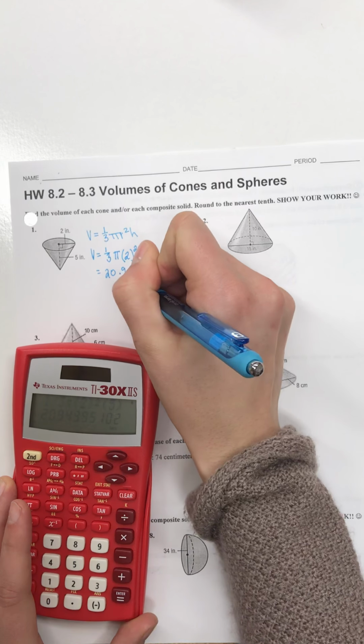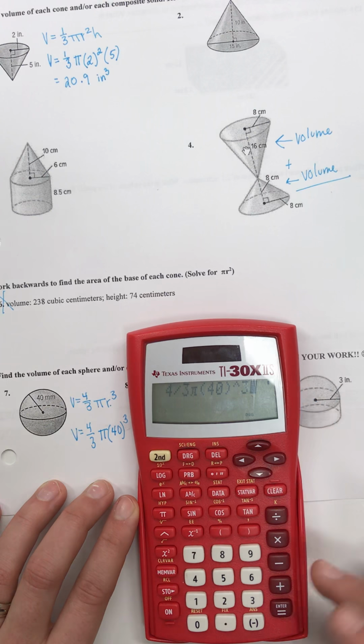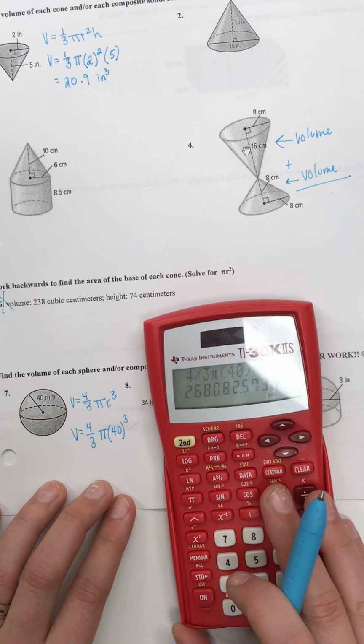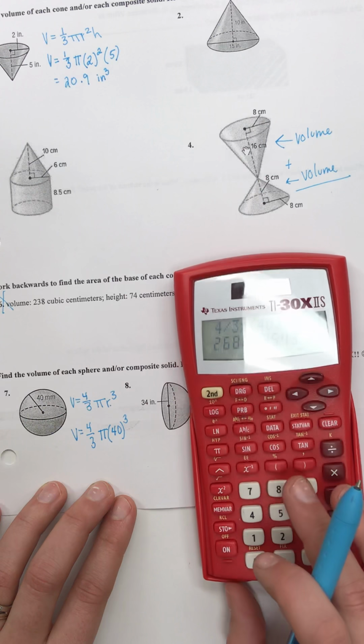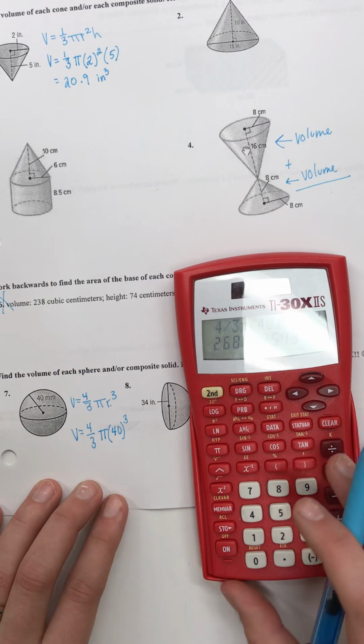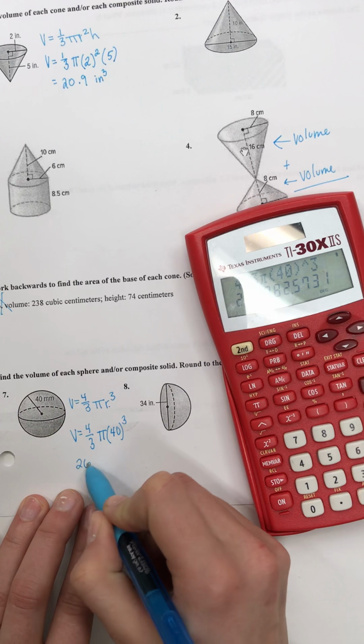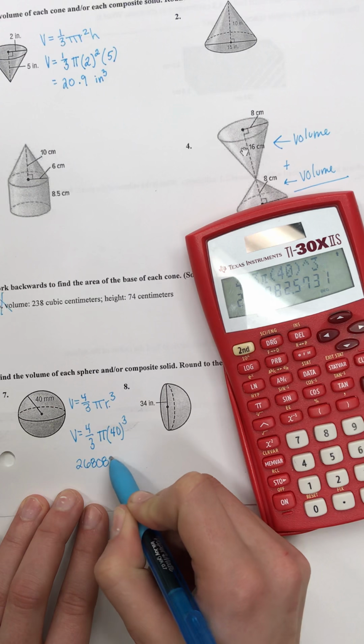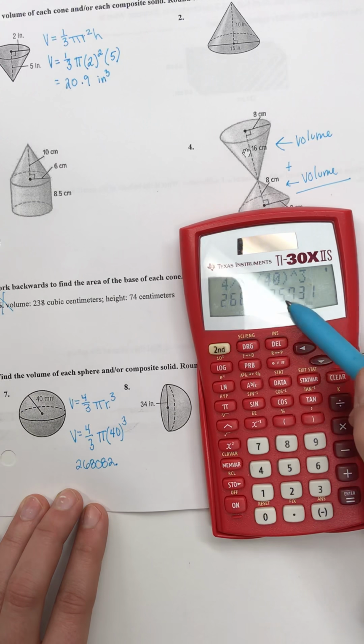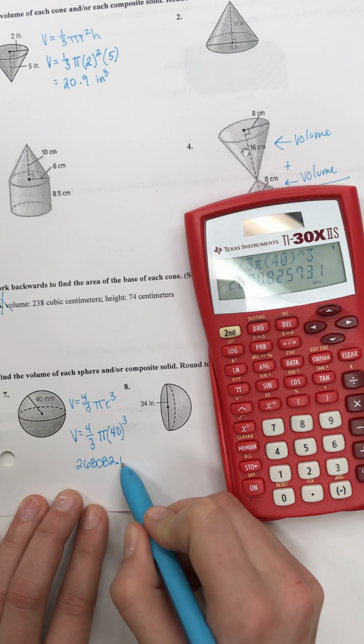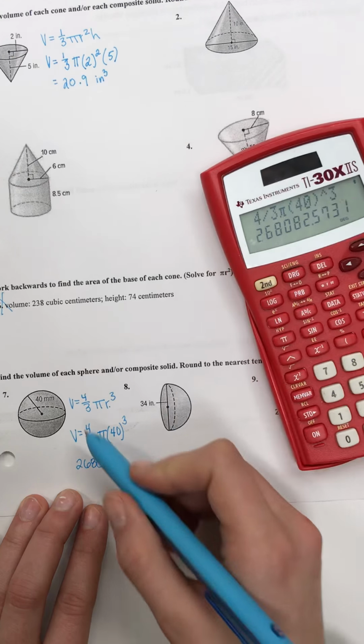Plug it into your calculator the exact way that looks. So 4 divided by 3, pi, parentheses 40 raised to the third power. Notice how I had to put the raised to the third power, I had to do caret 3. And that's 268,082. We're going to want to round correctly, so the 7 bumps the 5 to a 6, because this is volume, this is millimeters cubed.